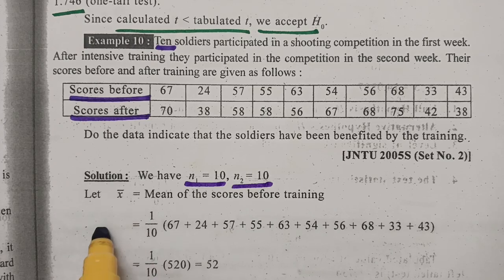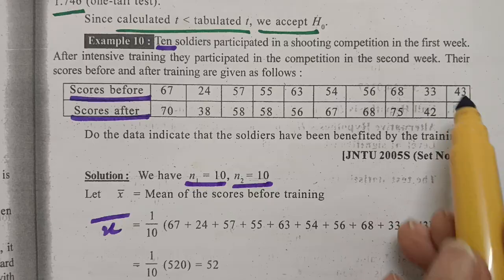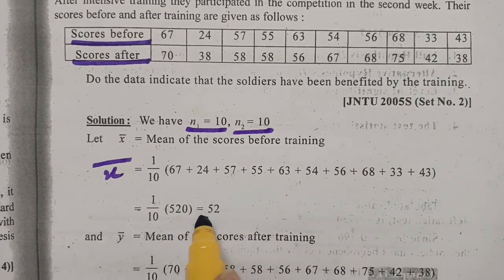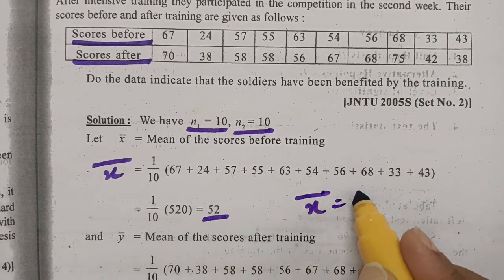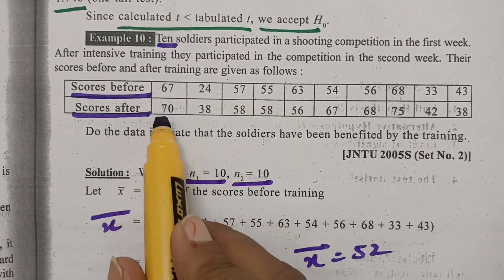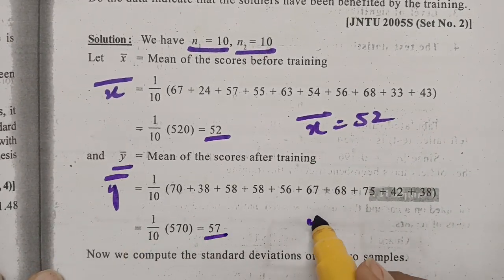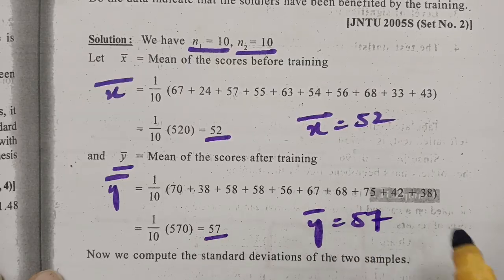X bar is nothing but we have to add up from 67 till 43 divided by 10. The value here is 52. So X bar value is very clear as 52, and Y bar is the mean of the scores from 70 till 38, which we add and divide by 10. The value here is 57, so Y bar is 57.